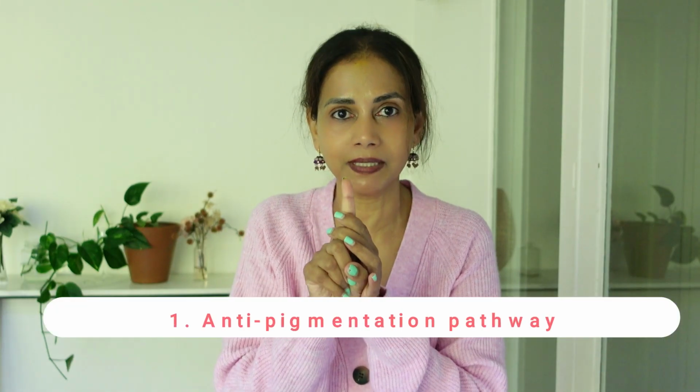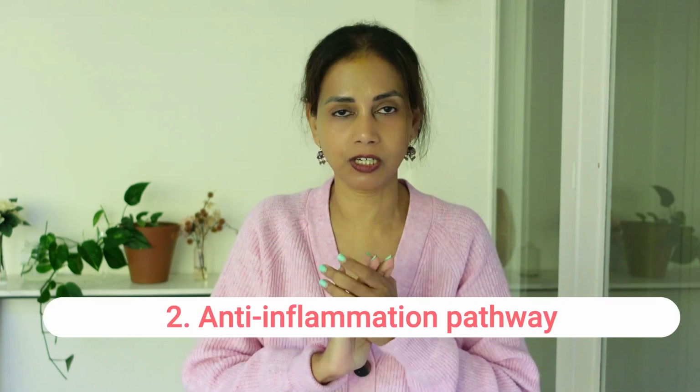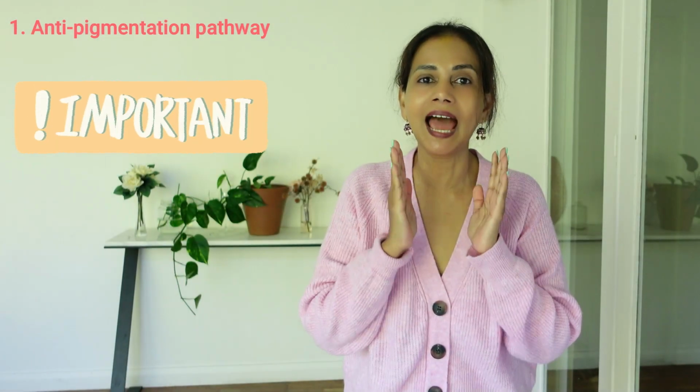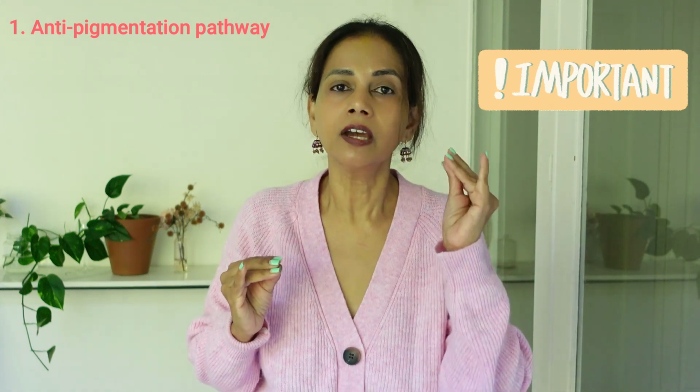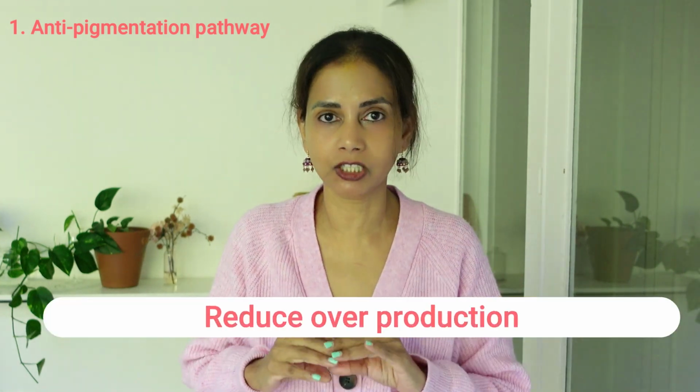Now the way to reduce pigmentation, if you think about it, based on what we just spoke about in the previous few minutes, there are two pathways. The first one is the anti-pigmentation pathway and the second one is the anti-inflammation pathway. What I mean by the anti-pigmentation pathway is, we're never going to reduce melanin to levels that become dangerous to our skin. What if we could actually reduce the overproduction of melanin?